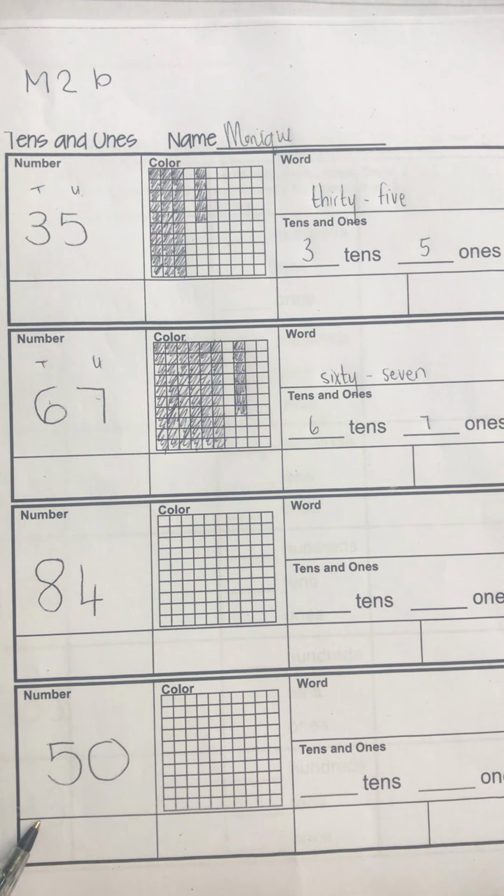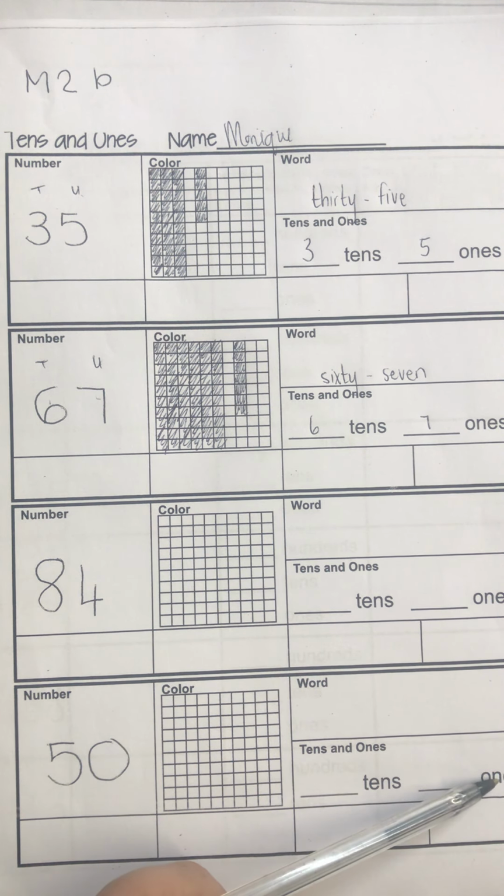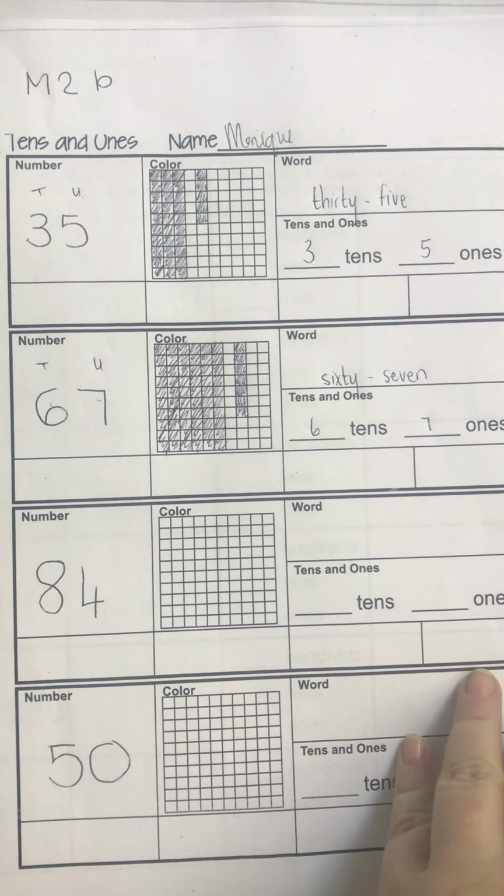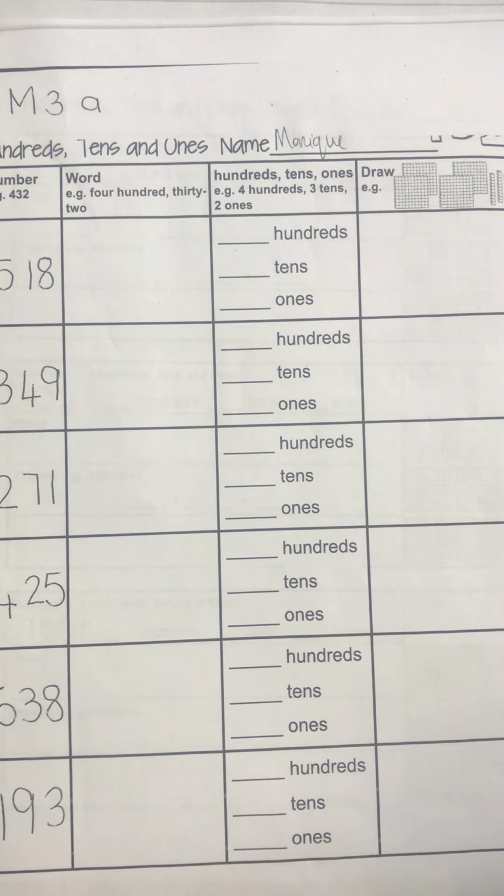I'm carrying on. We are at 50. How many 10 sticks will you need to get to 50? And how many 1 units will you need to get to 0? Then you can write the word 50. Then tell me how many 10s in 50 and how many units, how many 1s. All right, you can pause if you're not finished. I'm moving on. Now the next one.